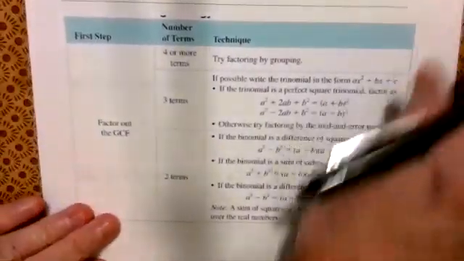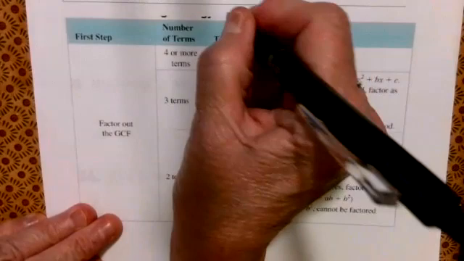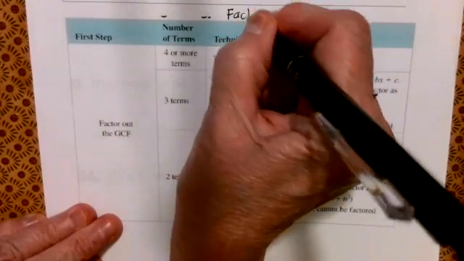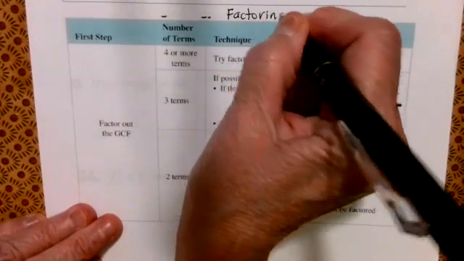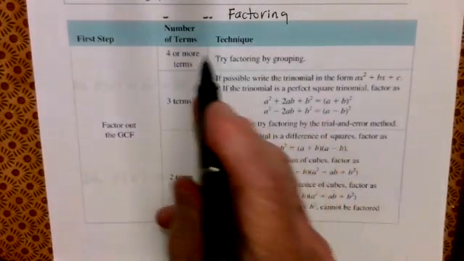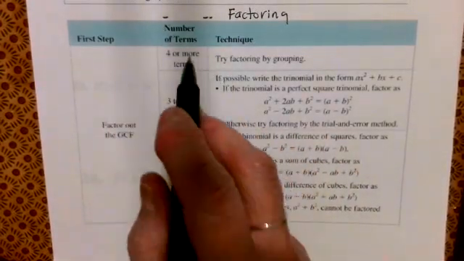Okay, so we also want to review a little bit of factoring. We talked about this at the beginning or sometime during the semester before this. So these are the steps, or the rules.